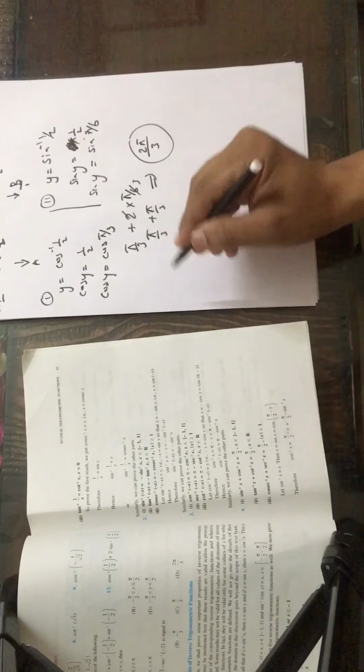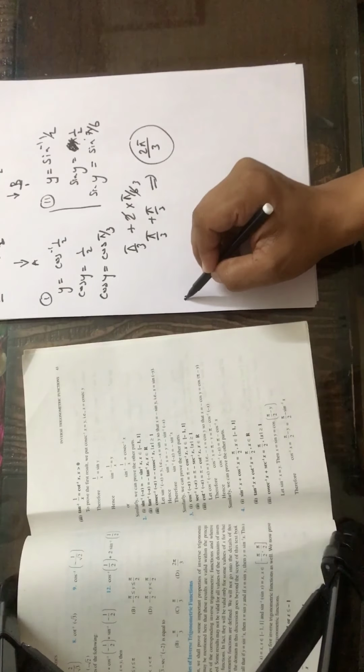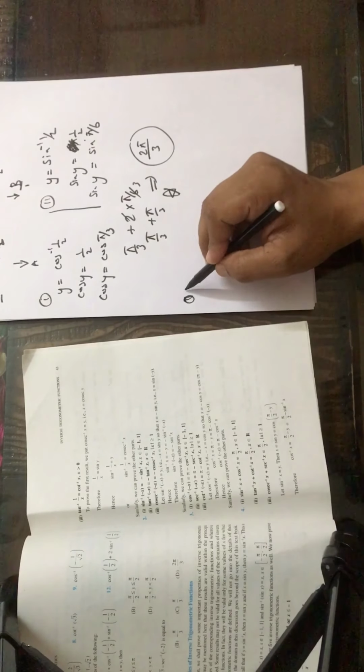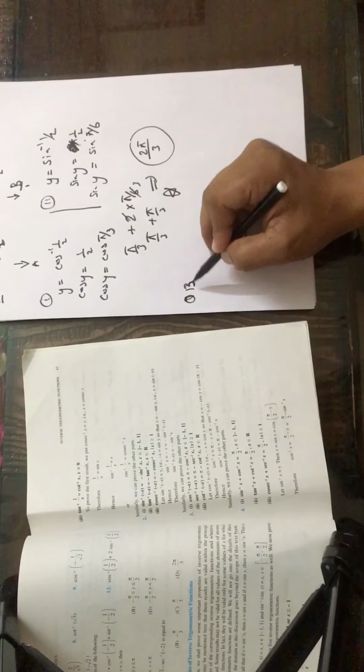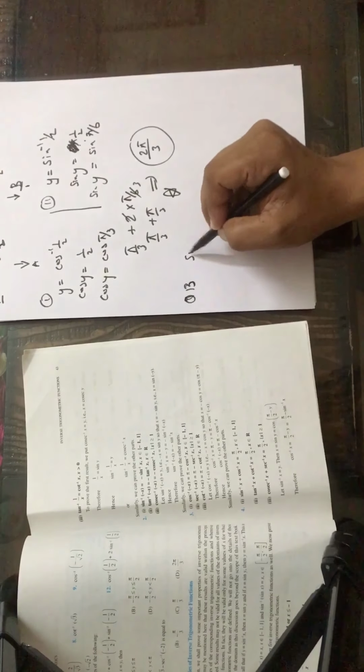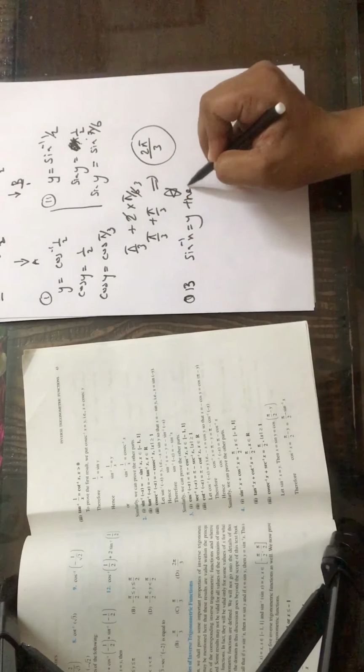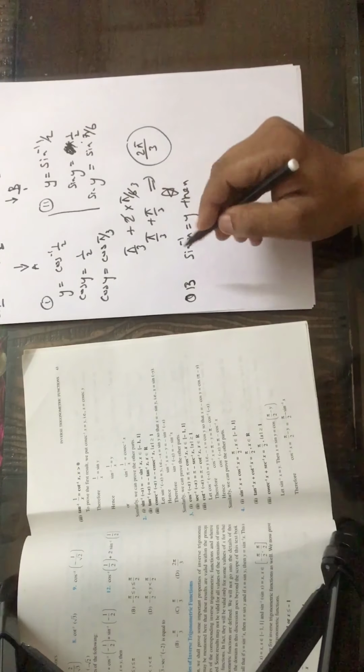Got it? Okay. Now next we move on. Let's put a star, sign of happiness. Question 13 says that sine inverse x equals y, then, and they have given 4 options.